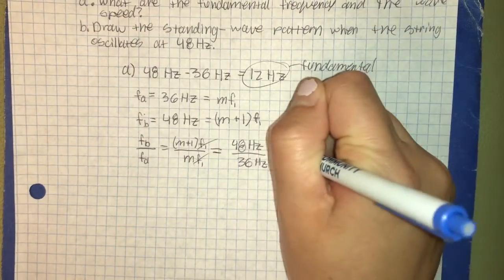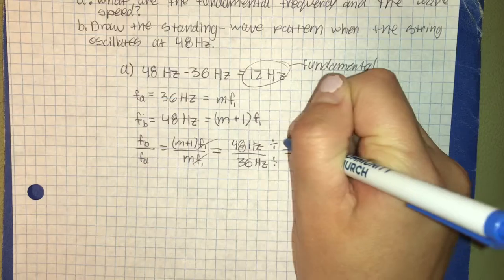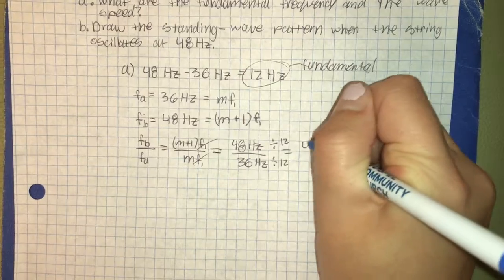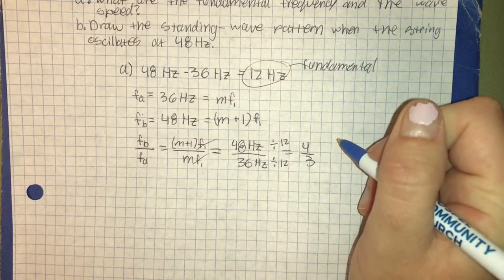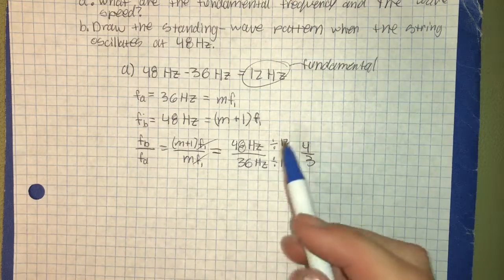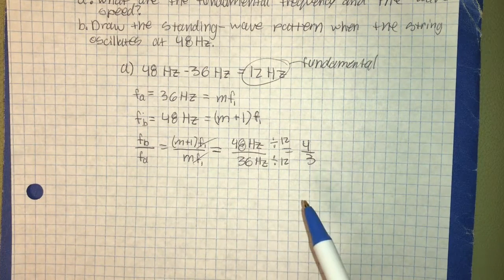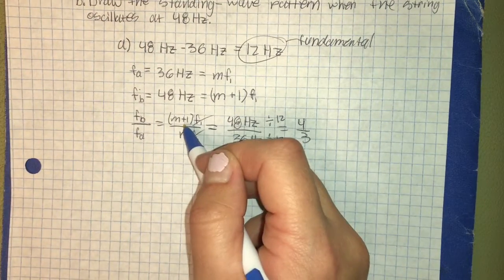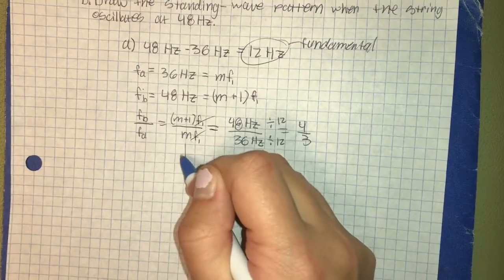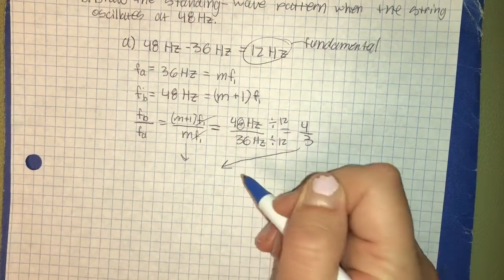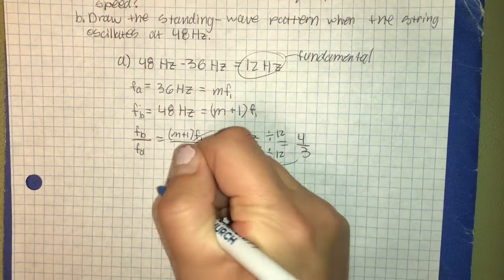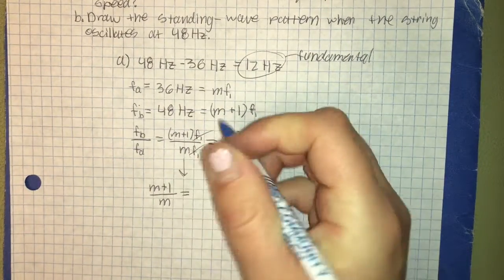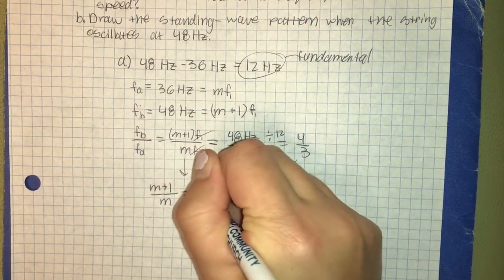And then if we want to simplify it, divide both by their common factor, and we have 4 over 3. This is all a ratio being used to help you find the fundamental frequency symbolically. So moving forward, we're just going to take this work and this work right here to make mode plus 1 over mode equals 4/3.